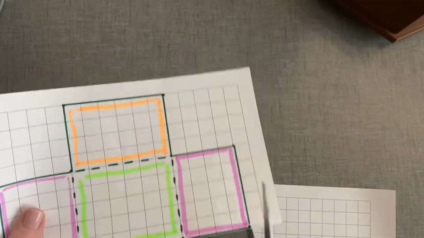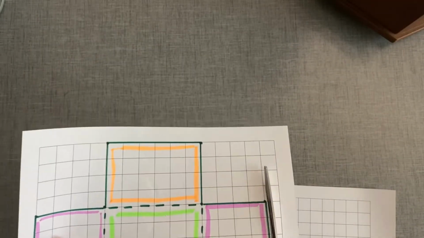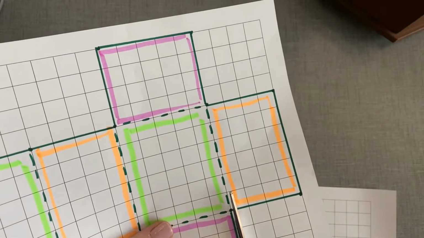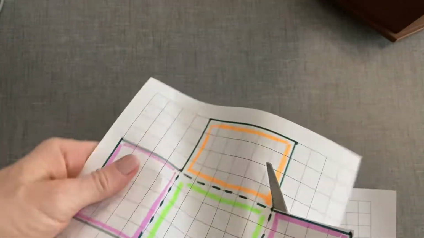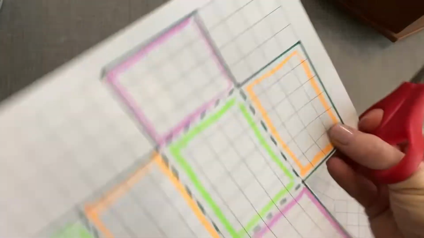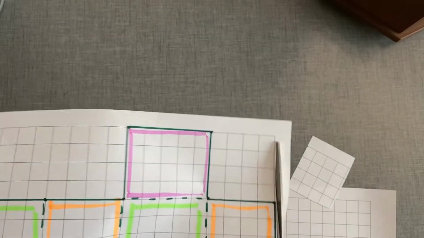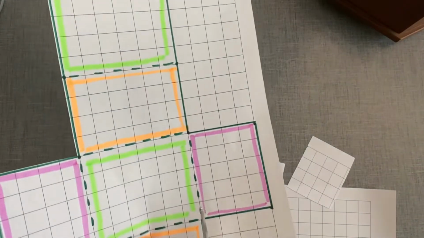I already cut some out for you. So that was done ahead of time. And I would have let you cut them, but I don't think I would have had enough scissors. I'm getting there. Isn't this fun? Are you getting dizzy watching me cut this out? Almost there.